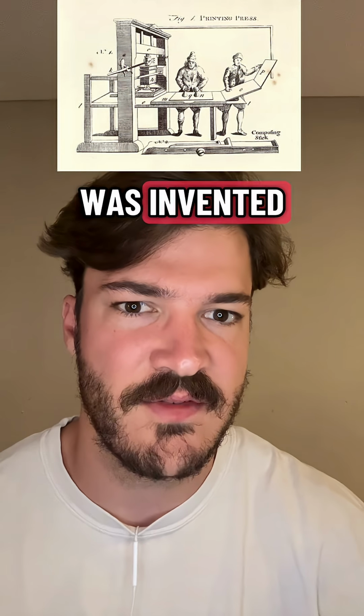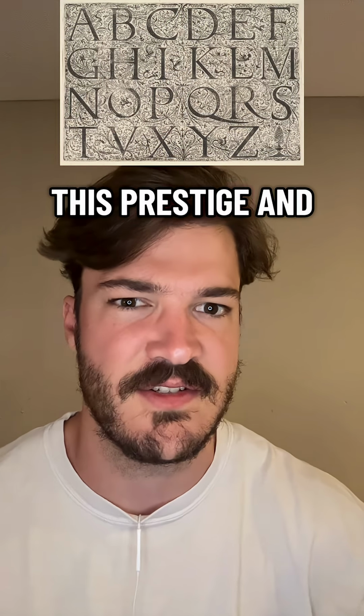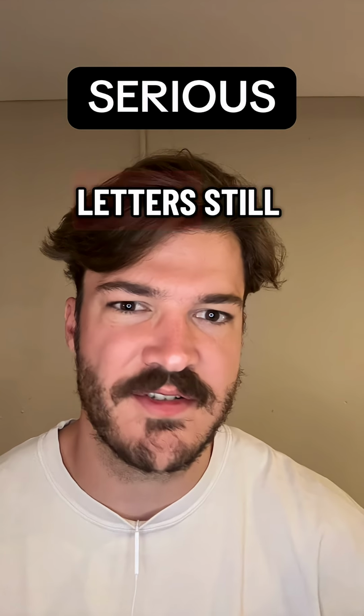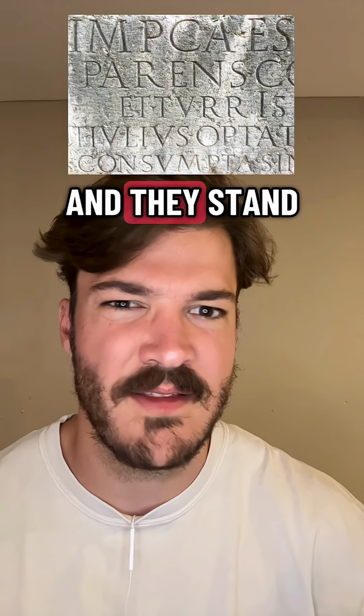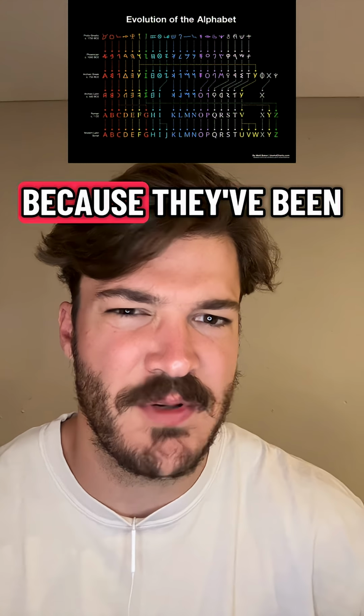And then when the printing press was invented, they kind of combined majuscule and minuscule letters because majuscule letters still had this prestige and seriousness, but then minuscule letters were more common in writing. And that serious quality of majuscule letters still exists today. It's partially just because they're blocky and they stand out more because they were originally designed to be carved, but they also just have this prestige and seriousness because they've been around longer.